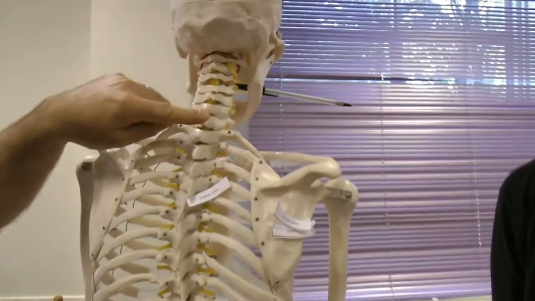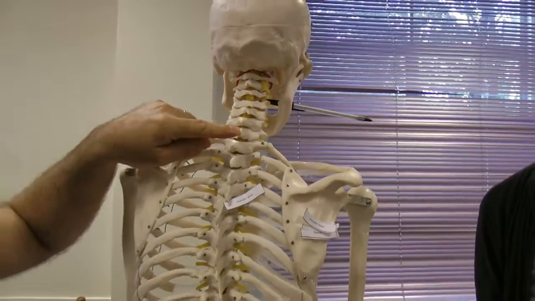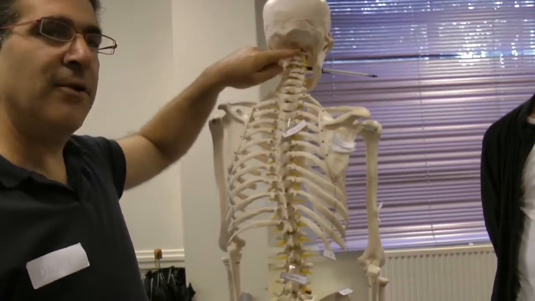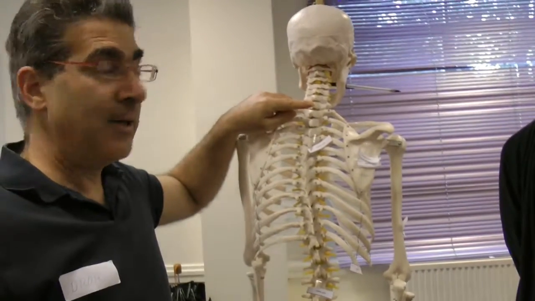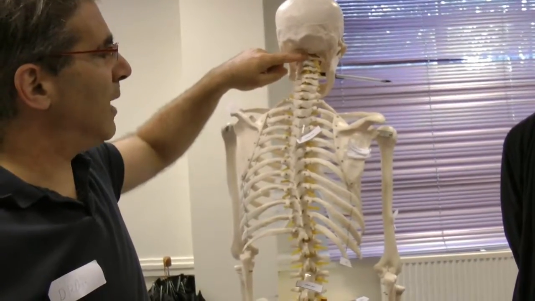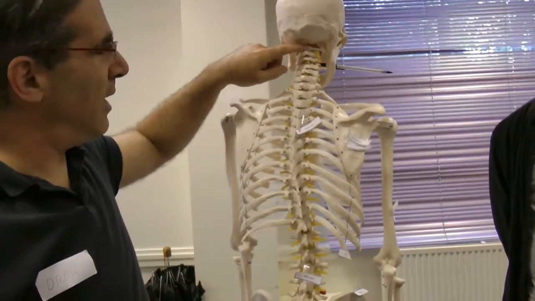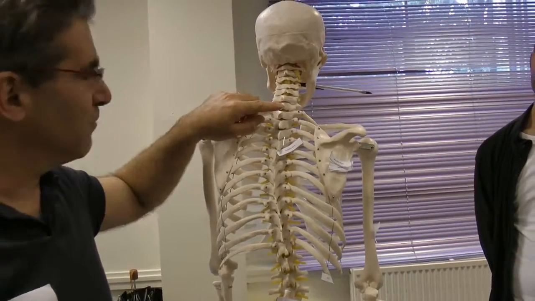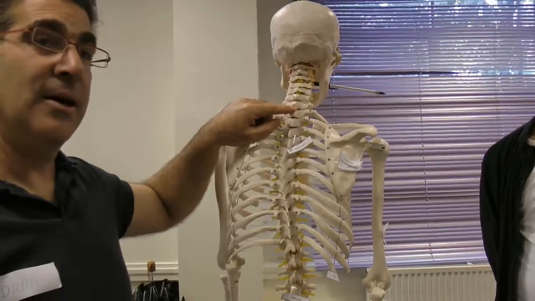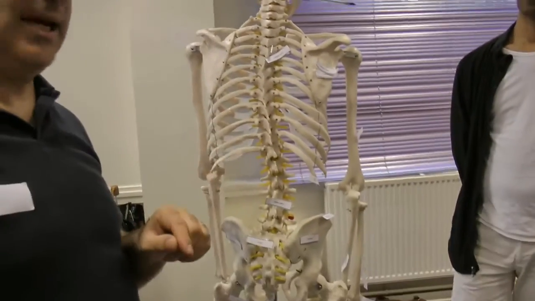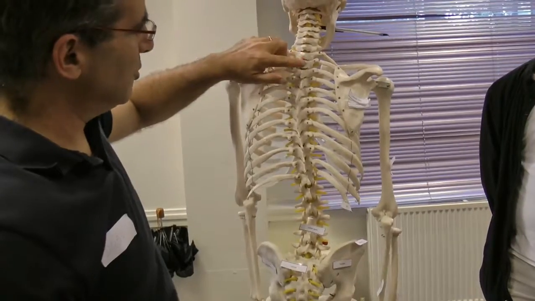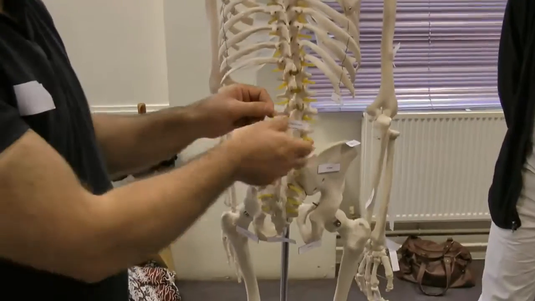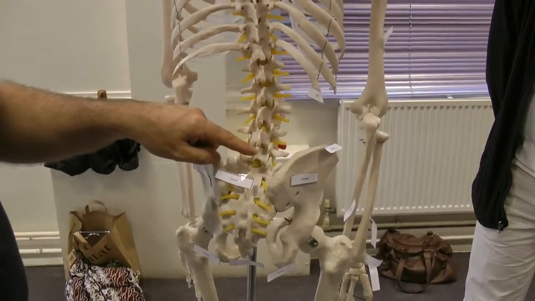Usually those vertebrae have a letter and a number. The cervical vertebrae have the letter C for cervical, and the numbers 1 to 7. So atlas is C1, axis is C2, and C3, 4, 5, 6, 7 have no name. Then there is the thoracic, and those vertebrae have a T in front of them. So that would be T1 to T12. And then L for lumbar: L1, 2, 3, 4, 5.